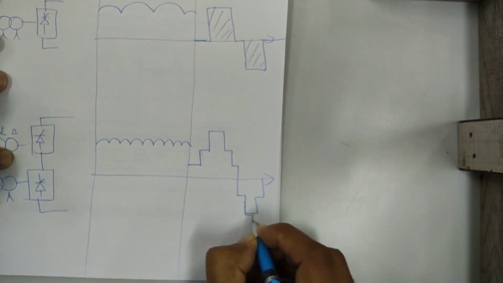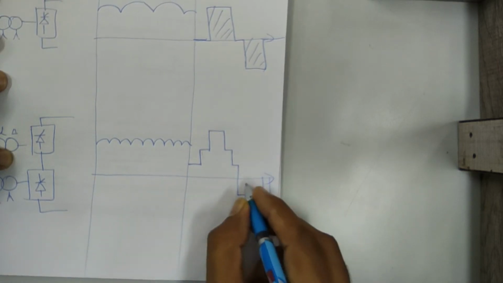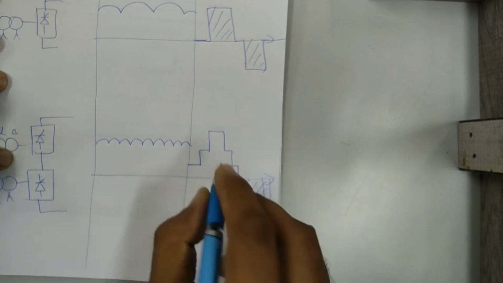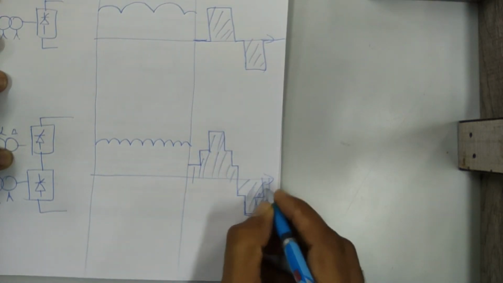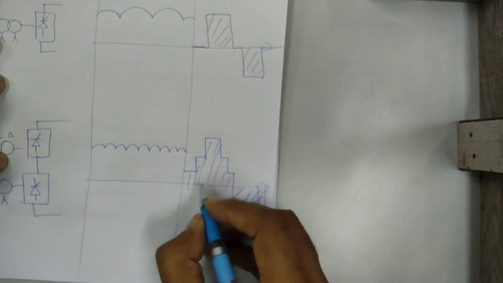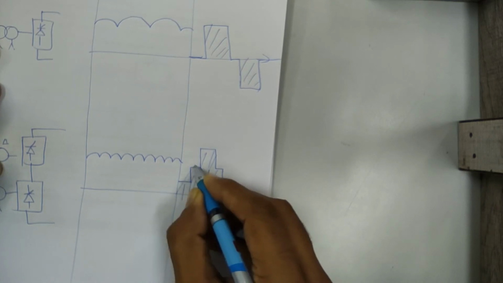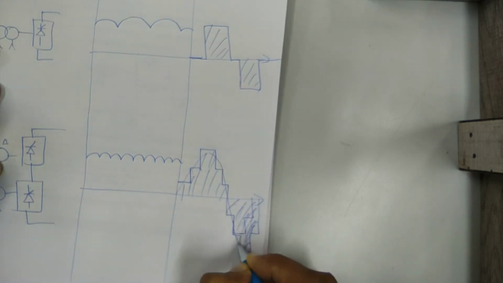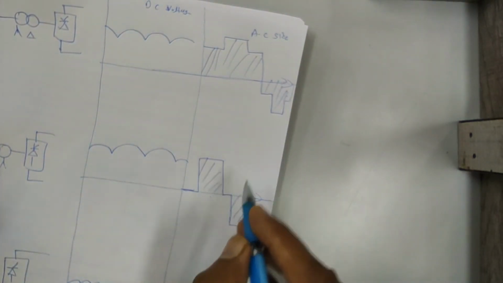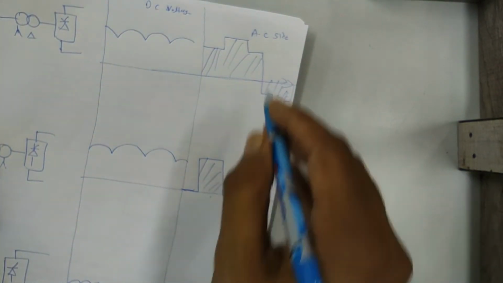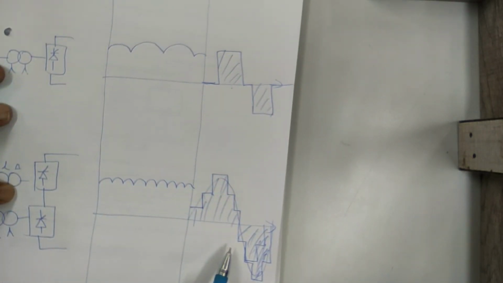So you get this type of wave shape. You can see that this waveform at the AC side is more near to sinusoidal as compared to these two waveforms. It means these two waveforms have high harmonic content as compared to this 12 pulse converter AC side output voltage.